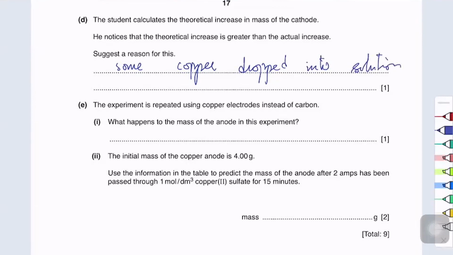Okay. The experiment is repeated using copper electrodes instead of carbon. Okay, what happens to the mass of the anode? The anode will dissolve, right? Because the anode will ionize. This is the first rule of electrolysis. A reactive anode ionizes. So the mass will decrease.